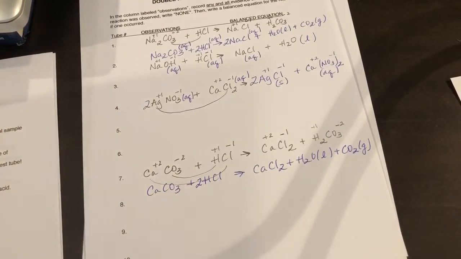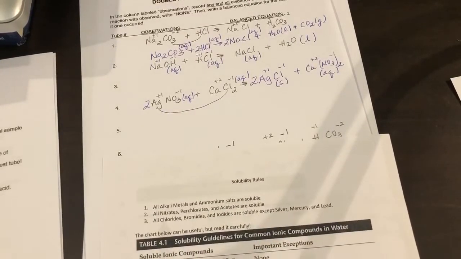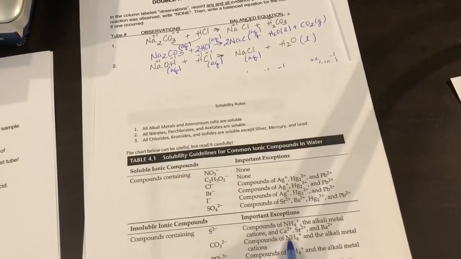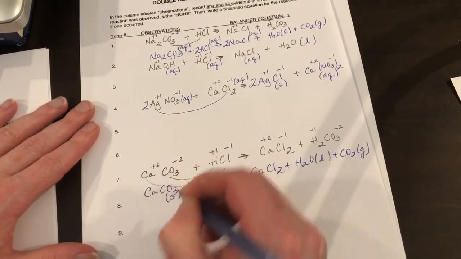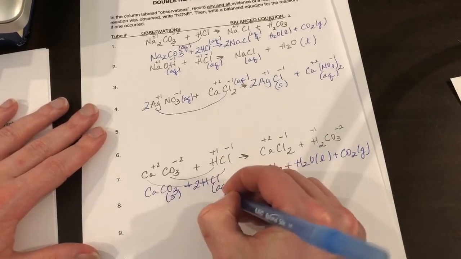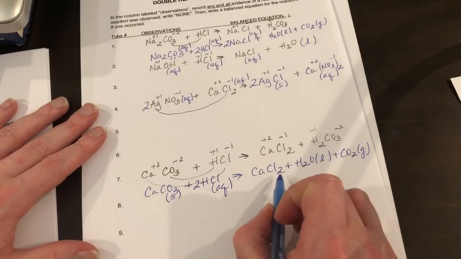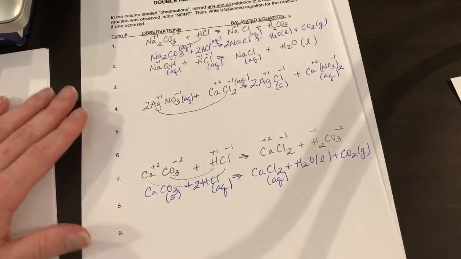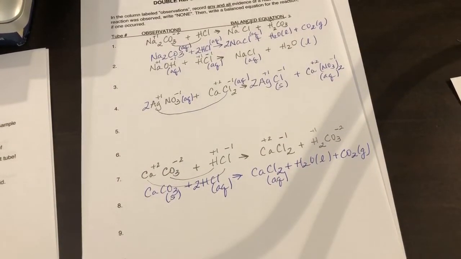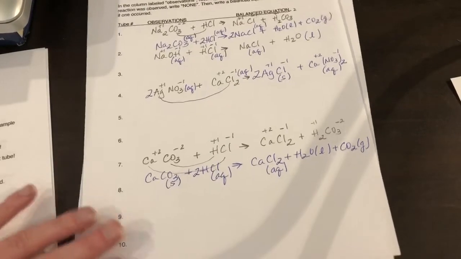Now we're going to do our states. Okay, all compounds containing CO3 are insoluble except for NH4 and group 1. Calcium is in group 2, so this is solid. HCl is aqueous. Calcium chloride, all chlorides are soluble except for silver, mercury, lead. So it's AQ. And I'll let y'all do 8 on your own. Let's look at number 10. We'll do number 10 together. And the rest you can do on your own.